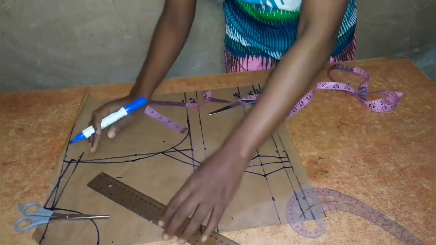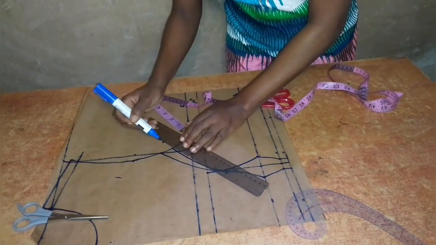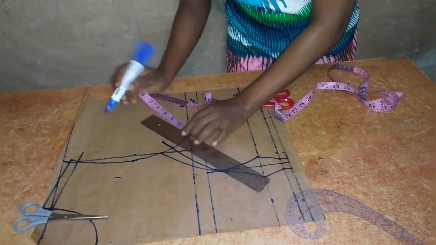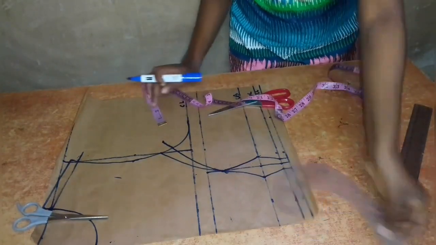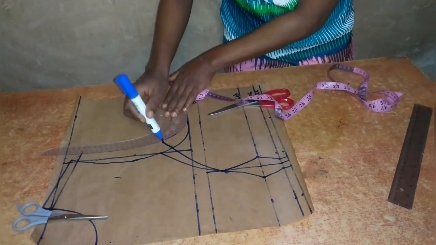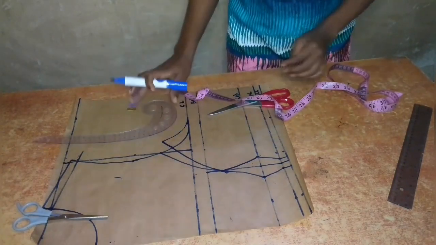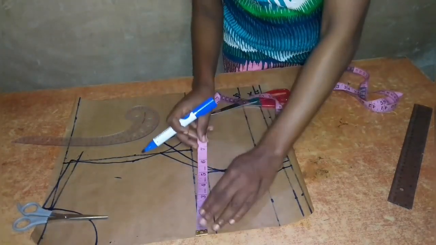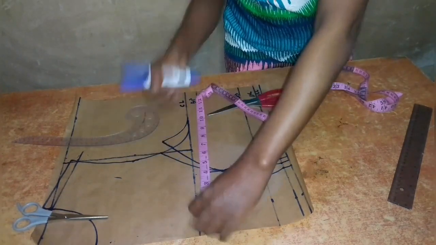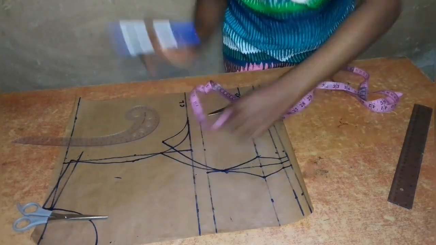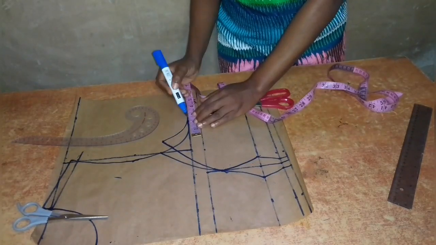I would replace that, as you see me do. I came up by 1 inch and connected it back to one of the lines, and then I would redraw my armhole. So I'll redraw the armhole. I'll connect this 1 inch I came up by to the chest line, and that will be my new armhole. I'll also check for the dart I'll be removing.